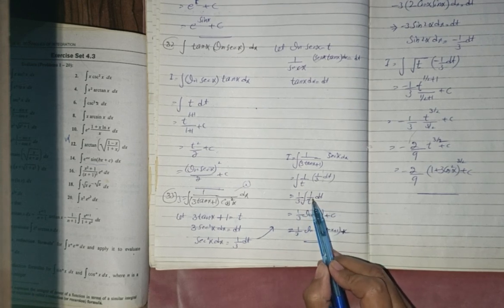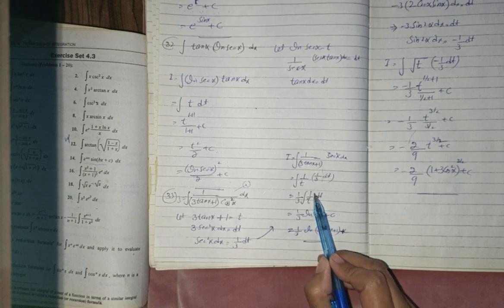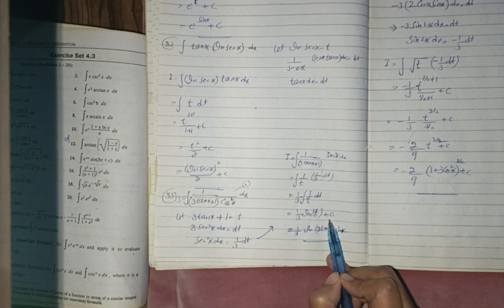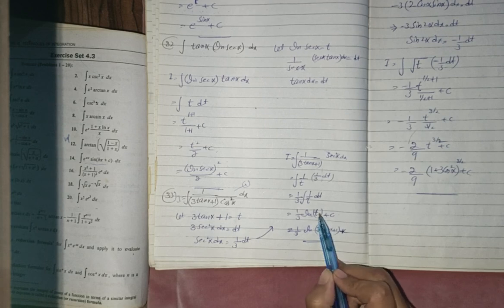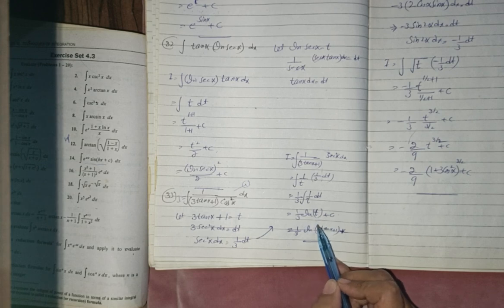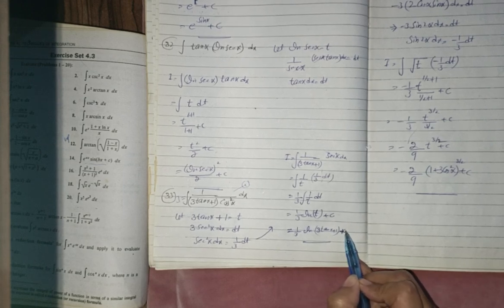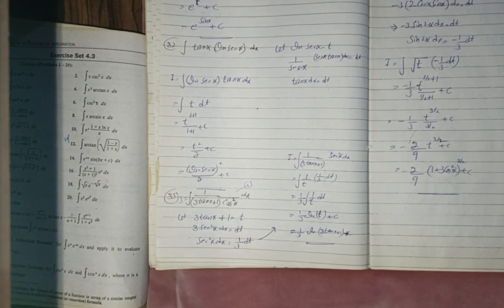As you know that the derivative of t is present in the numerator, so after integration it will become log of t plus c. Put the value of t, and this technique is known as back substitution. After back substitution, you get log of 3 tan x plus 1 plus c, constant of integration.